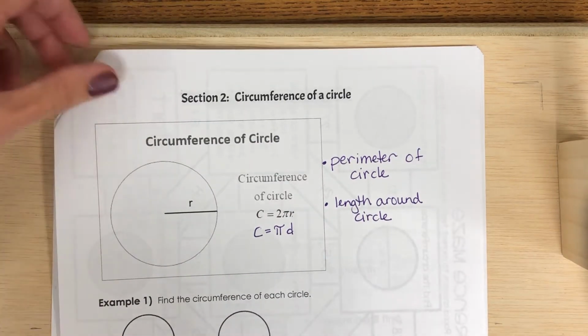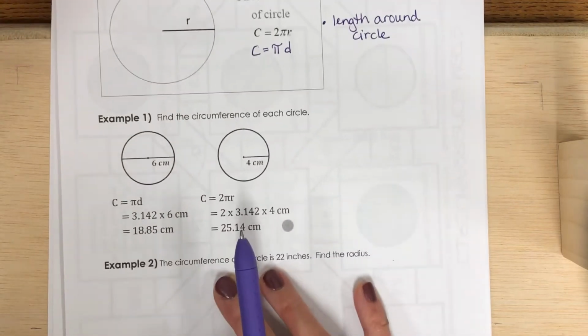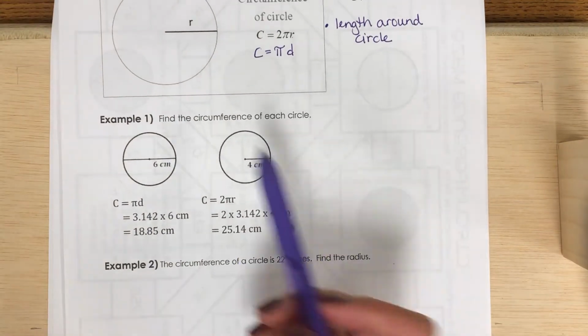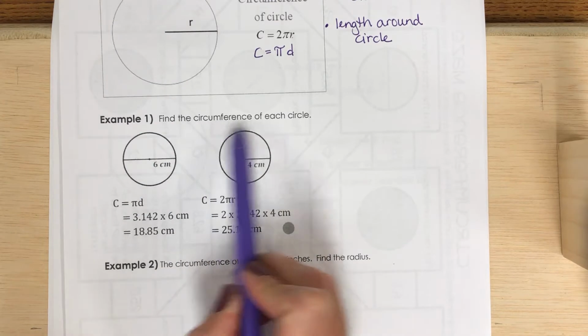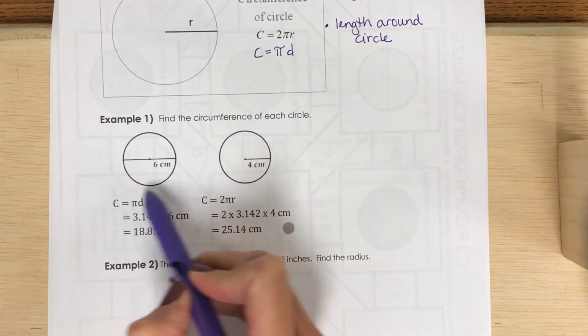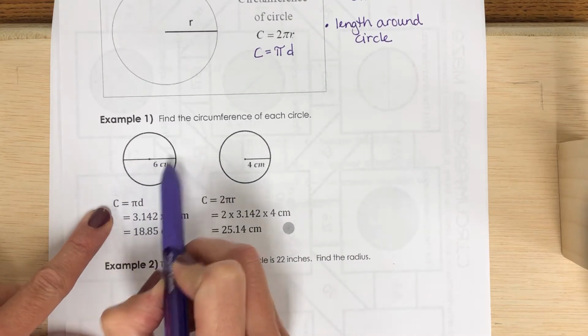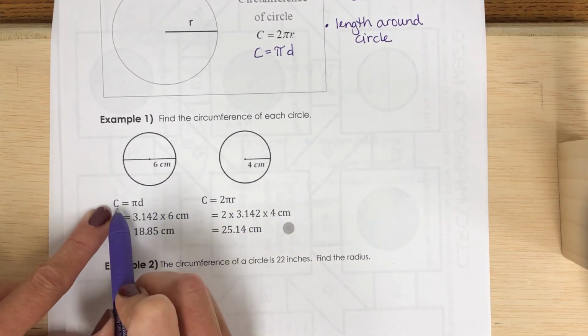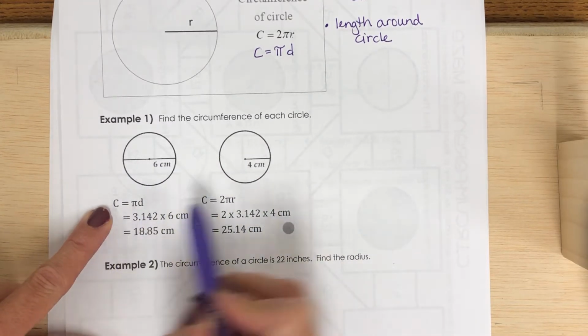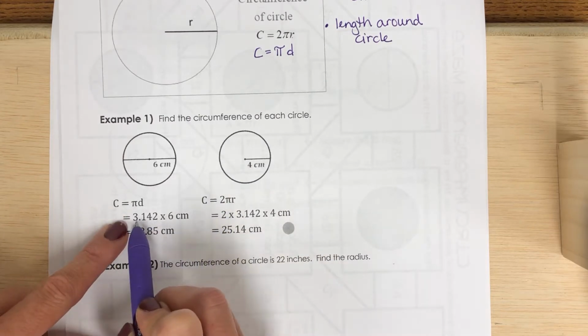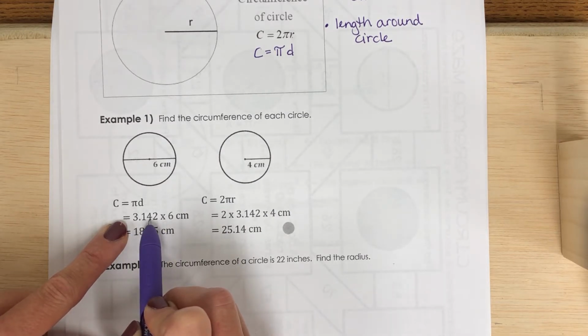Let's go over example 1, which is already done for you. Example 1 is find the circumference of each circle, find the length around the circle. In the first example, we know that the diameter is 6 centimeters. So I'm going to use the formula circumference equals pi times diameter. In this case, there's kind of two choices. You can approximate pi. A lot of math will just say 3.14 for the approximation of pi.